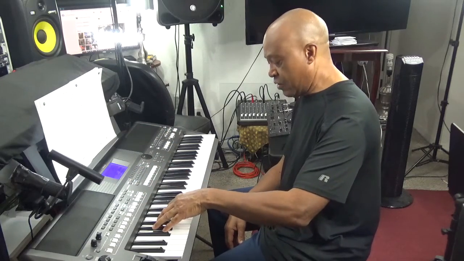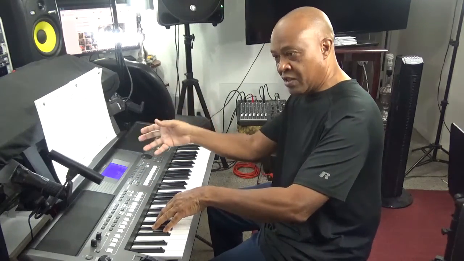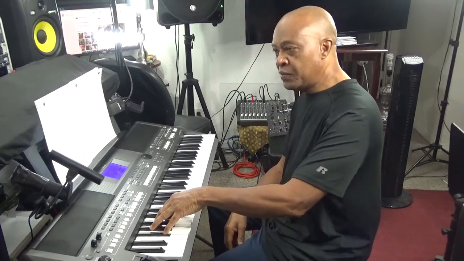Now, if you have a D dominant seventh chord in the key of C major, or an F dominant seventh chord, or an A dominant seventh chord, those chords in the key of C major are secondary dominant seventh chords. So a D dominant seventh chord played in the key of C major is a secondary dominant seventh chord.